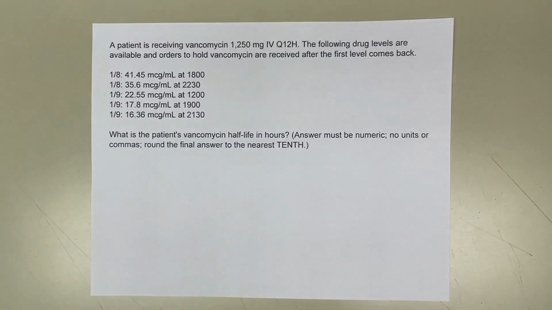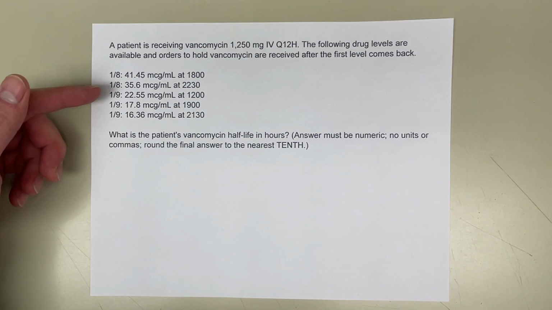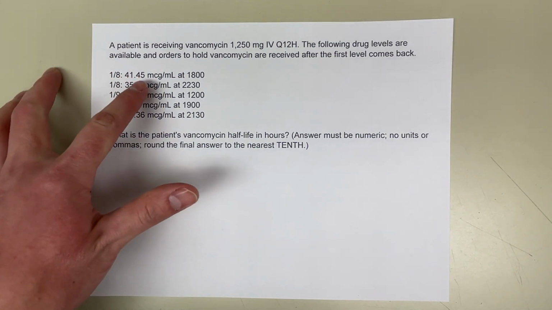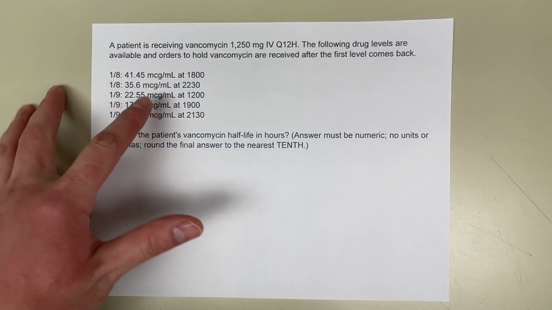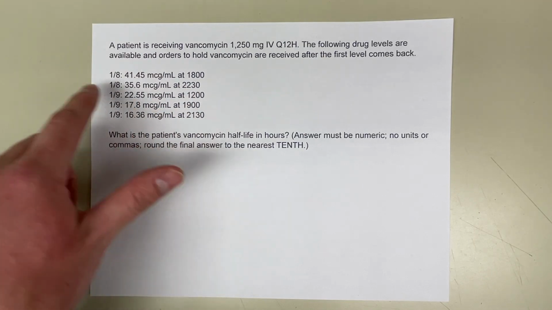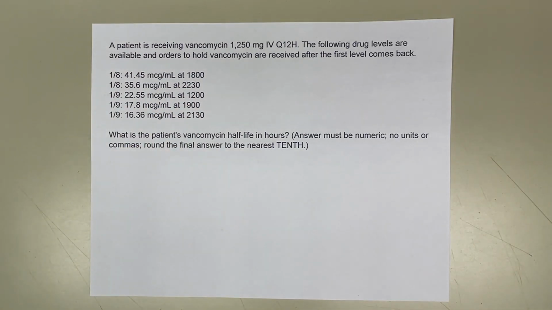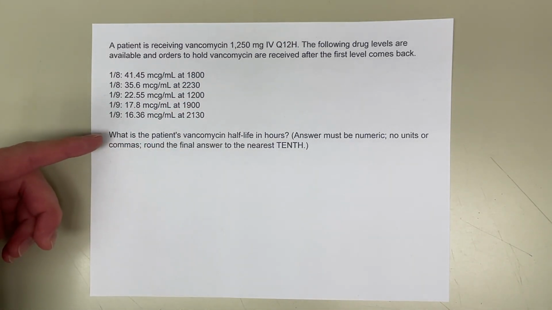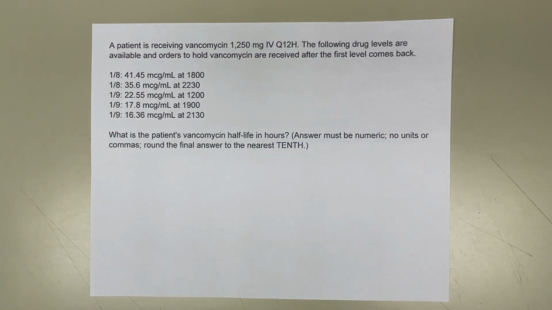A patient is receiving vancomycin 1250 milligrams IV every 12 hours. The following drug levels are available, and orders to hold vancomycin are received after the first level comes back. They give the date here on the left hand side, the drug level here in the middle, and then the time the level was drawn on that specific date. The question asks, what is the patient's vancomycin half-life in hours?